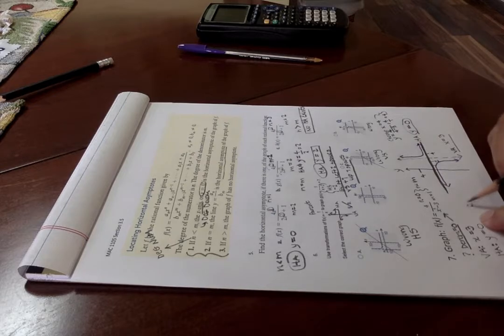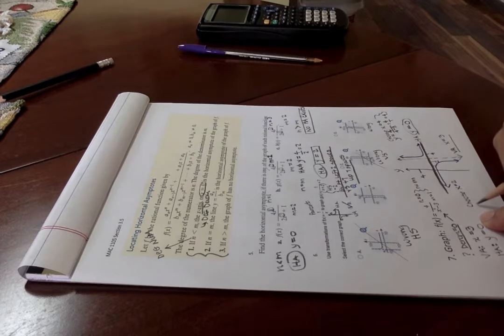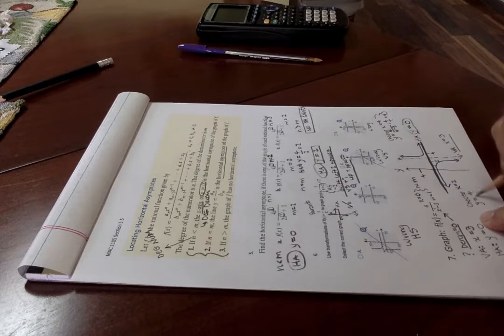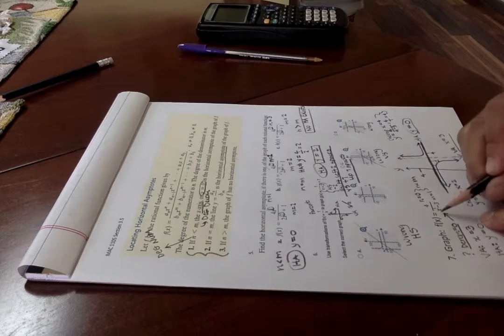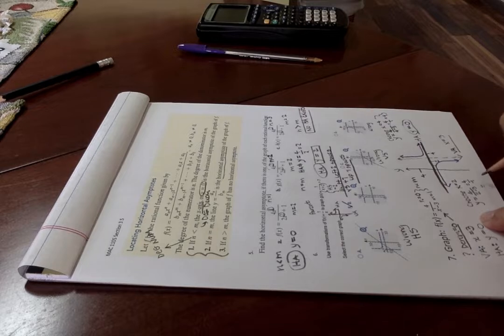So you could choose x equal to 2, and you could plug it into the equation. So 4 over, I chose 2, so it would be 2 minus 3. And you get 4 over negative 1, which is negative 4.